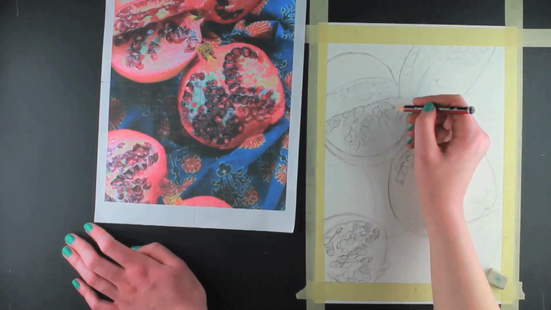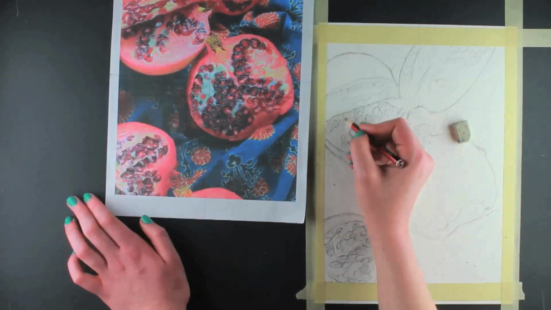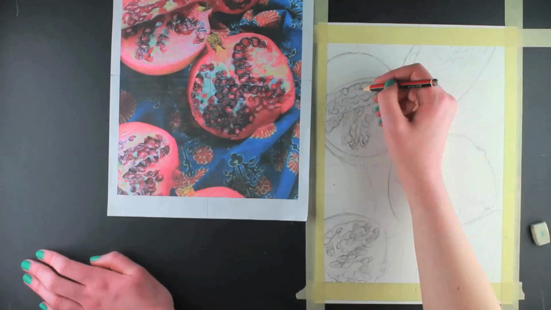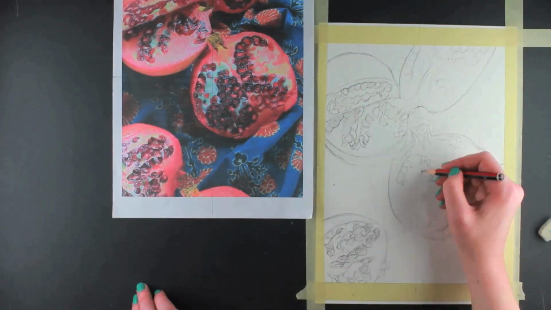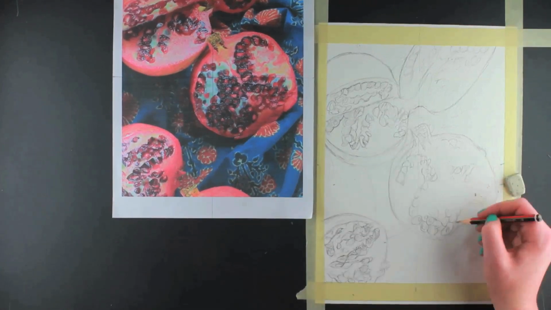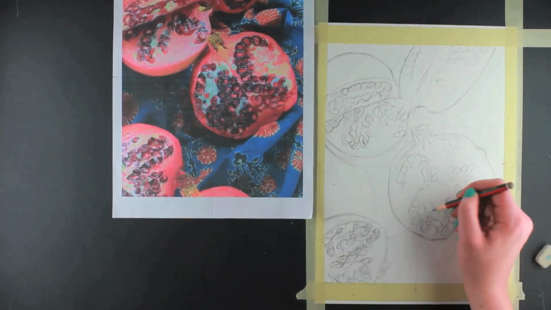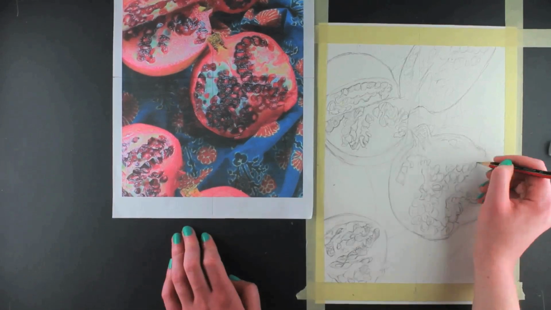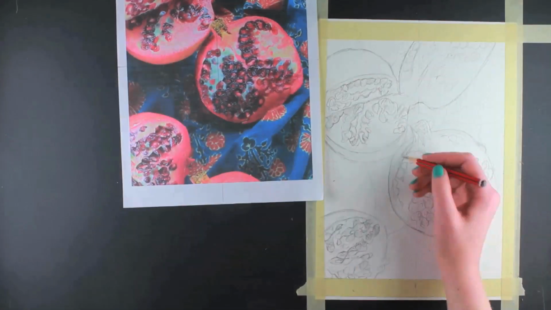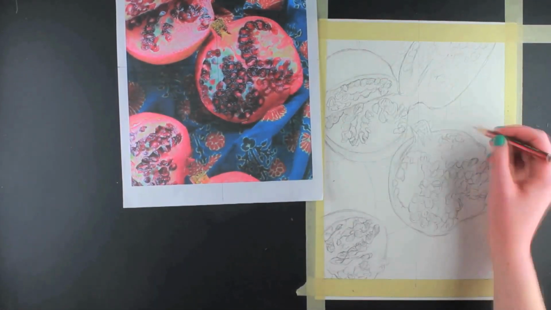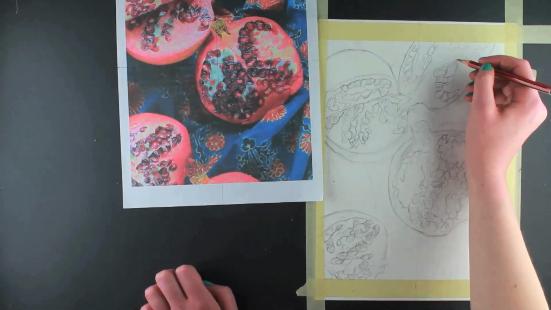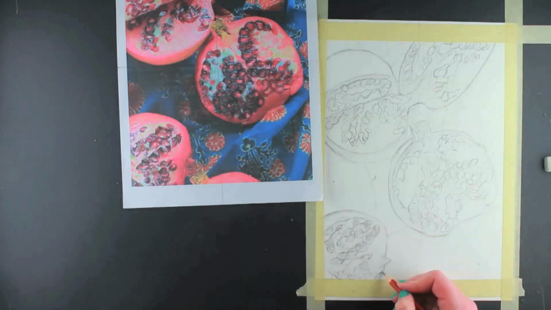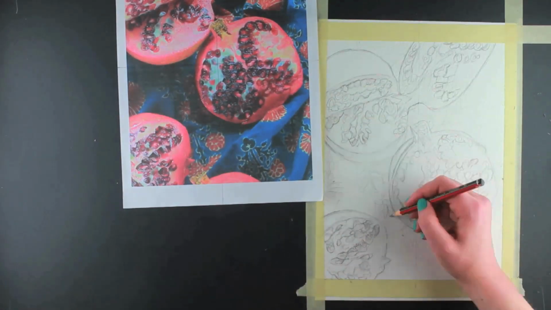The lines in a drawing can be varied in thickness to describe a form more accurately. I am pressing lightly with my pencil so I can erase some marks if they are inaccurate. I am not including shading because I intend to paint on top of the drawing. I am thinking carefully about the size, shape, and proportion of each pomegranate in relation to each other. If the proportions are correct, it is more likely that I will create a successful painting.